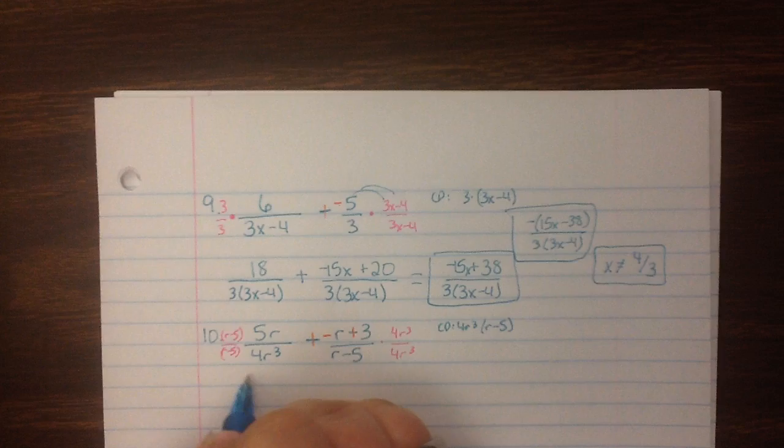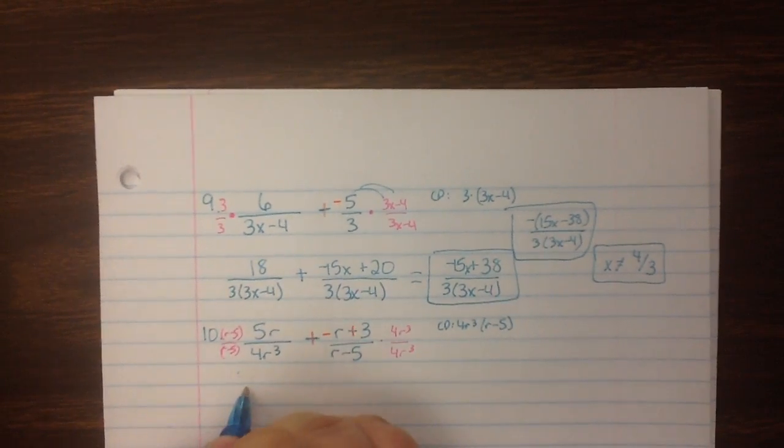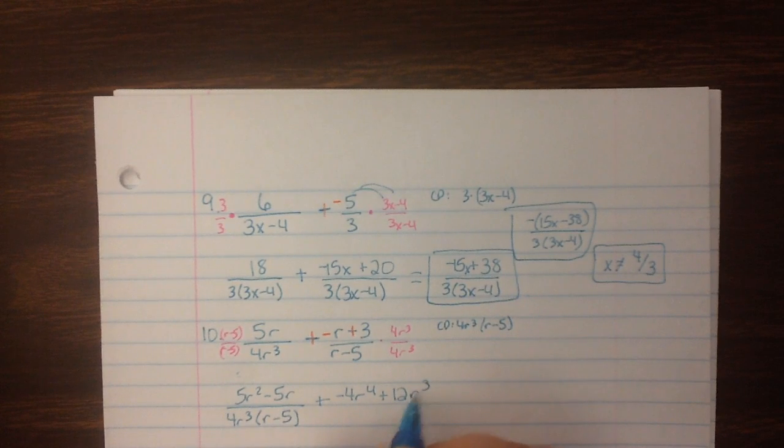So I'm going to have 5r, I should skip a line, 5r squared minus 5r divided by 4r cubed and r minus 5. And, okay, so this is going to be negative 4r to the fourth plus 12r to the third divided by my 4r cubed r minus 5. It's a terrible looking 5.